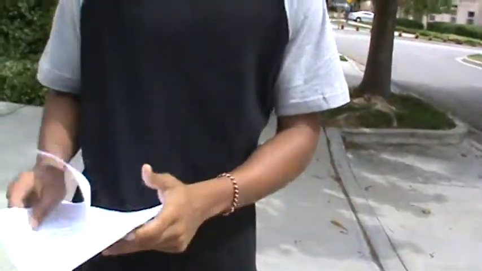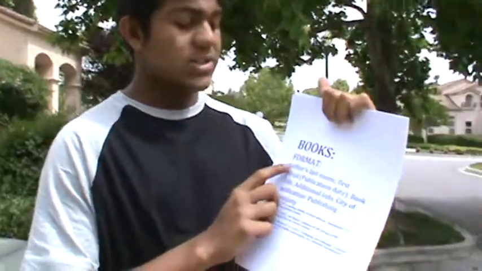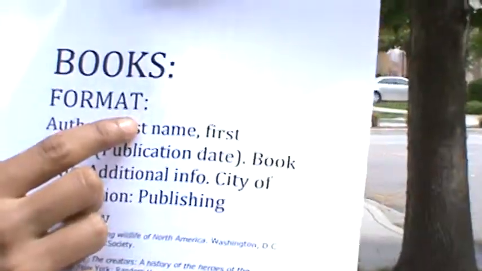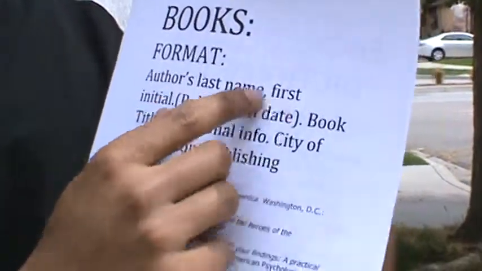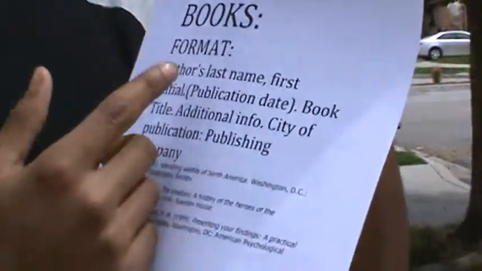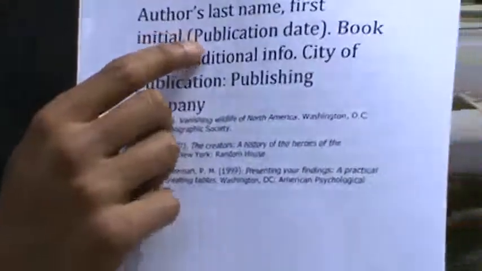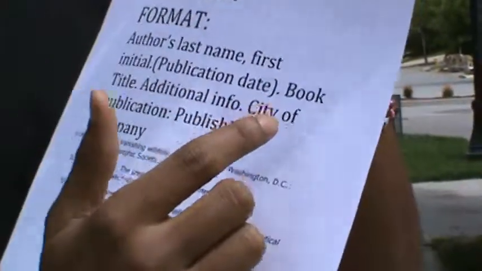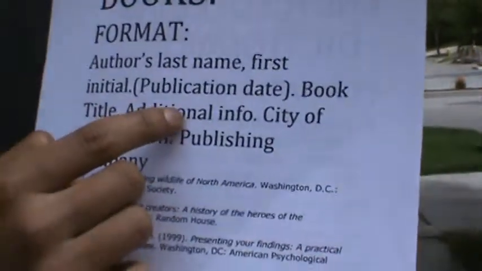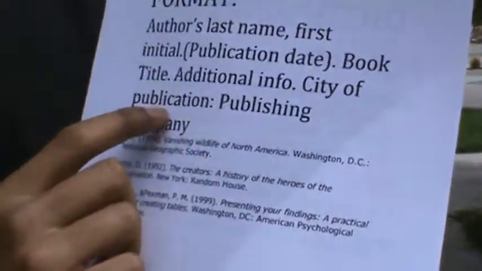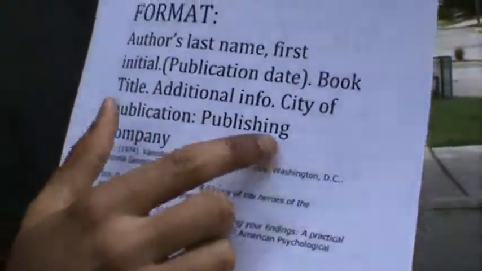Now there are different types of sources that you can use. To create a book bibliography, this is the format. First, you must know the author's last name, followed by a comma, and then the first initial of the author. Inside parentheses, you put the publication date. Next to that, you put the book title, additional info, city of publication, and the publishing company.